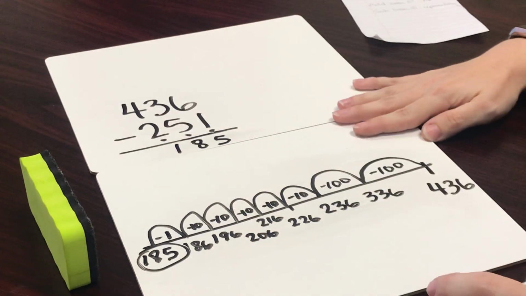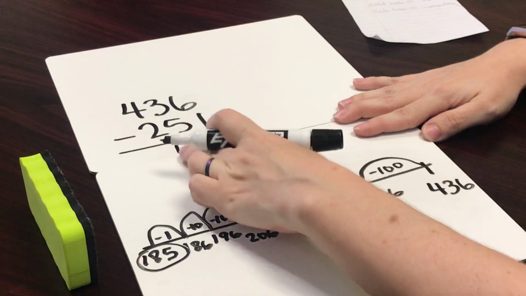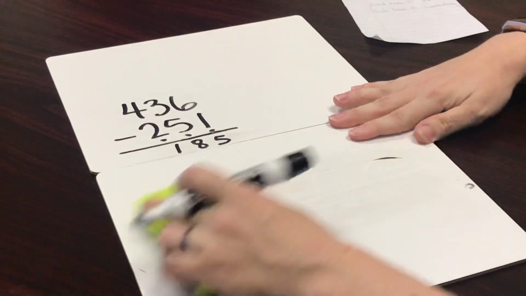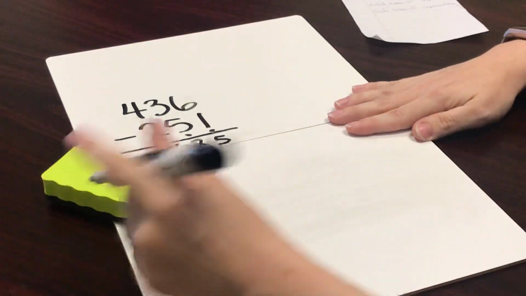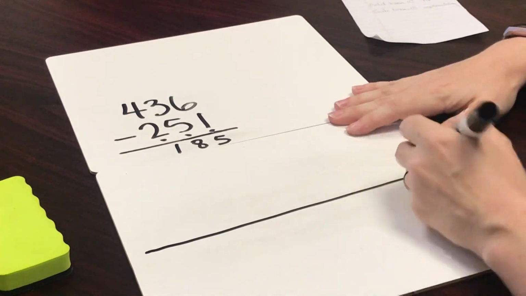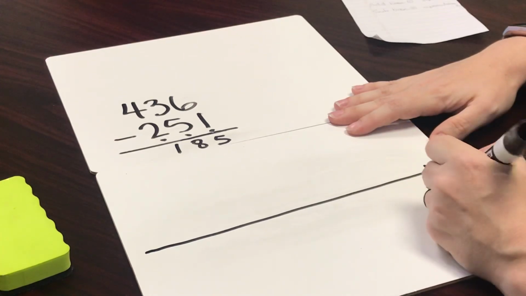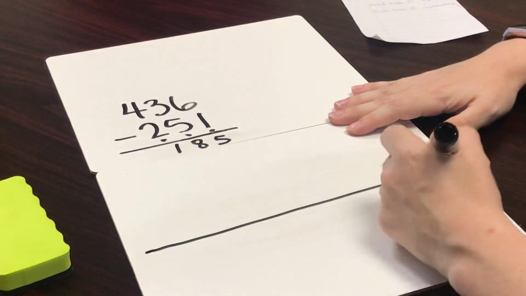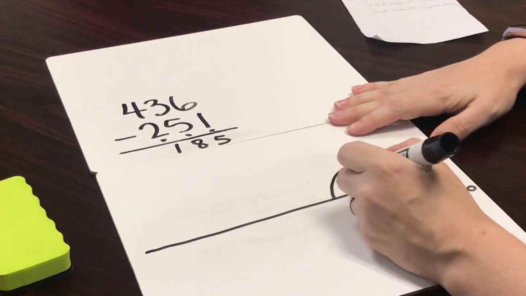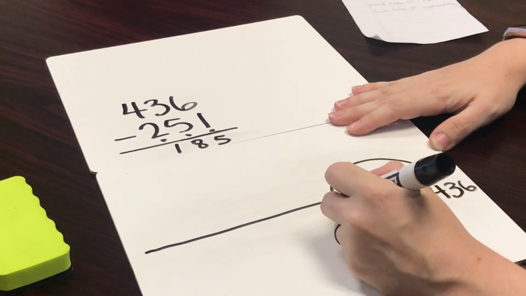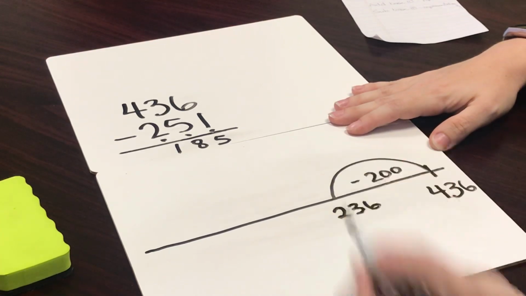Now, once your student has that and they can jump by hundreds, tens, and ones, they can start looking for friendlier numbers and making these jumps a little bit more difficult. So again, we'll start with 436. I know I have to jump back 200, but instead of doing individual jumps, I'm just going to jump back 200 in one jump. So that would put me at 236.